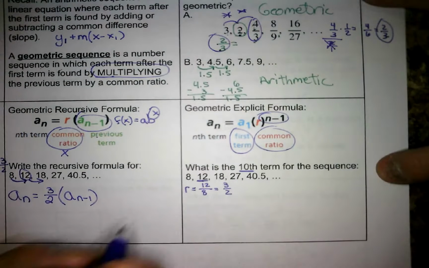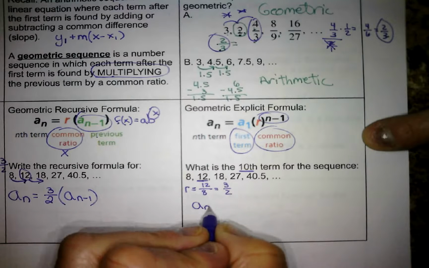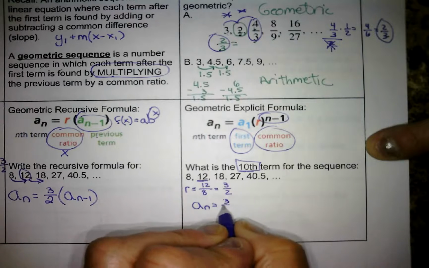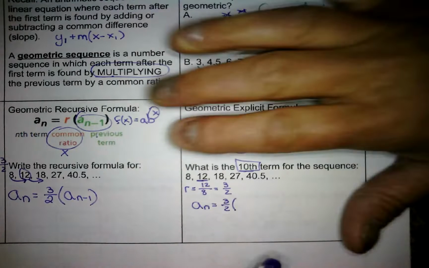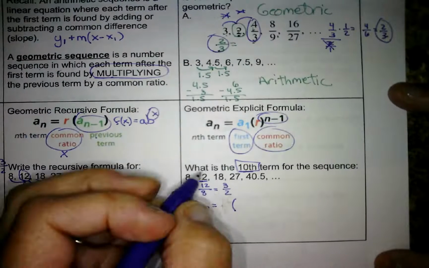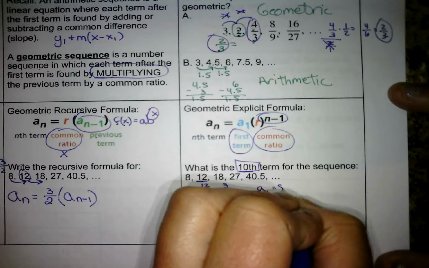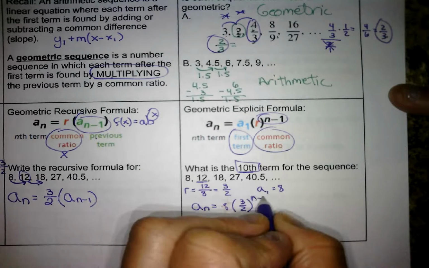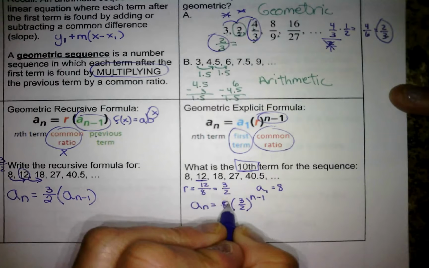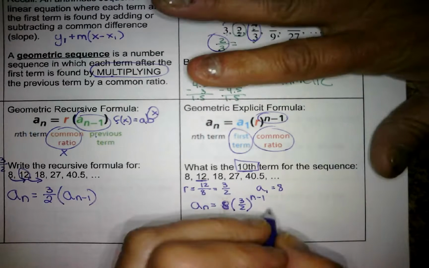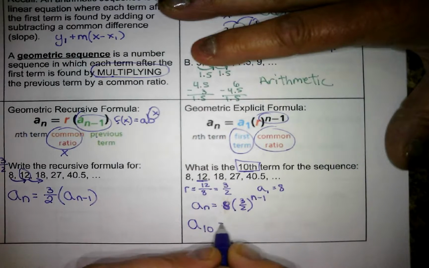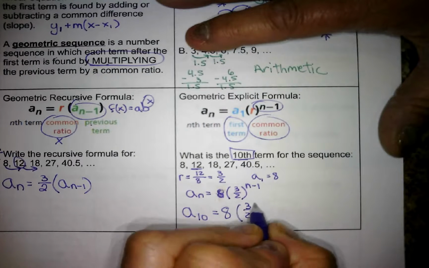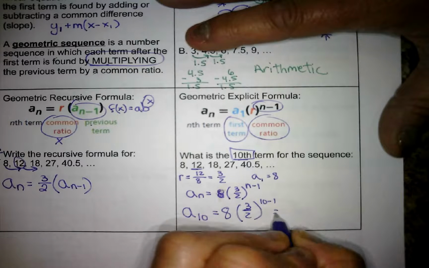So now let's write our a sub n formula, before we can find the 10th term. Our ratio is 3 over 2. Our first term is 8. So a sub n is 8 times 3 over 2 to the n minus 1. That's our formula. Now let's find a sub 10, our 10th term here. That's going to be 8 times 3 over 2 to the 10 minus 1.